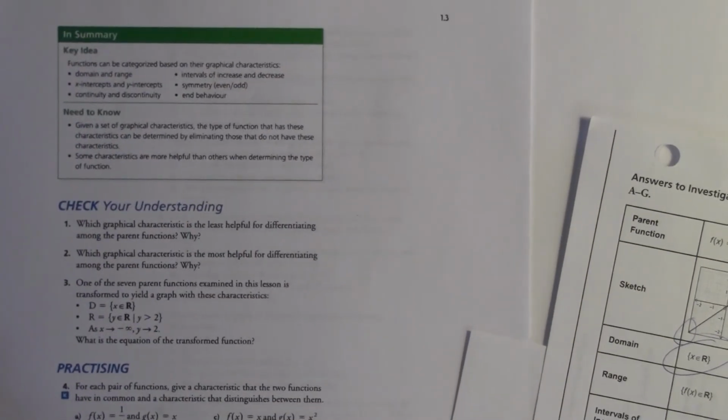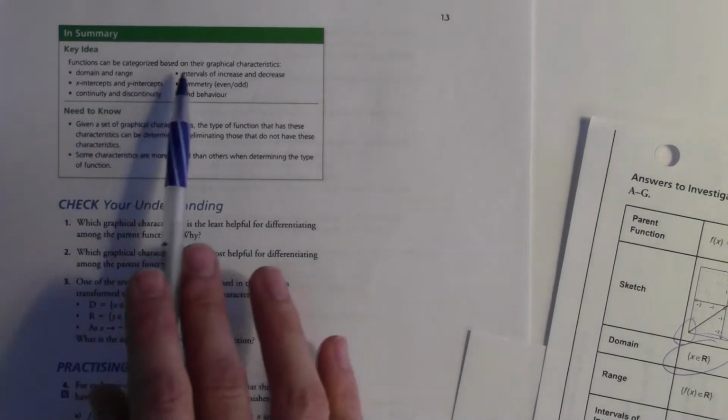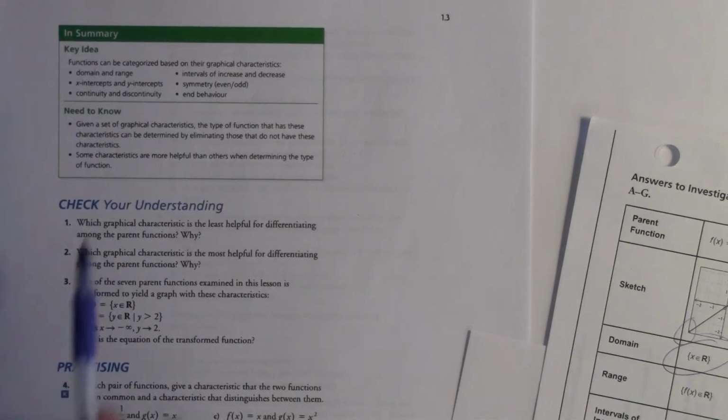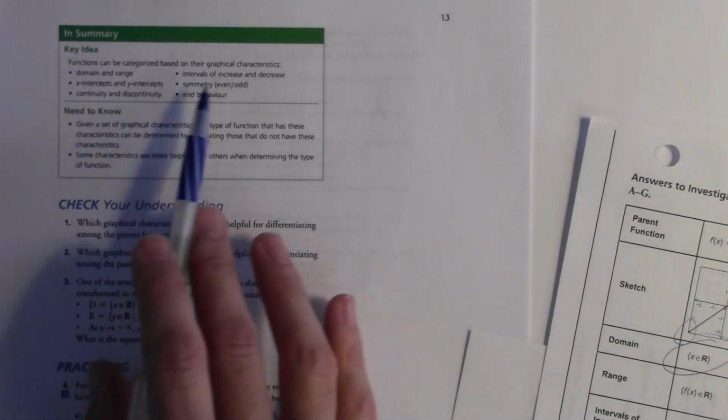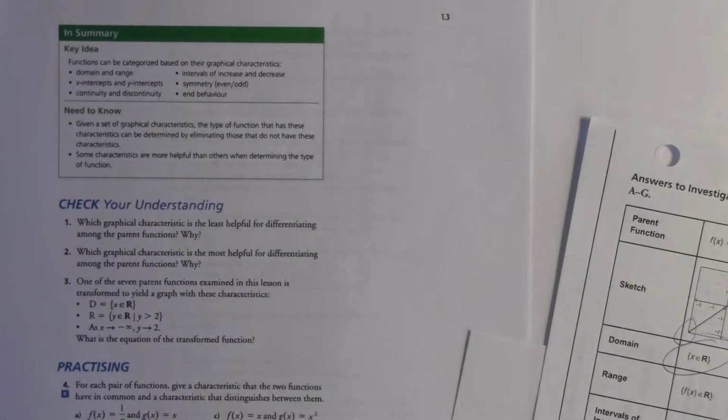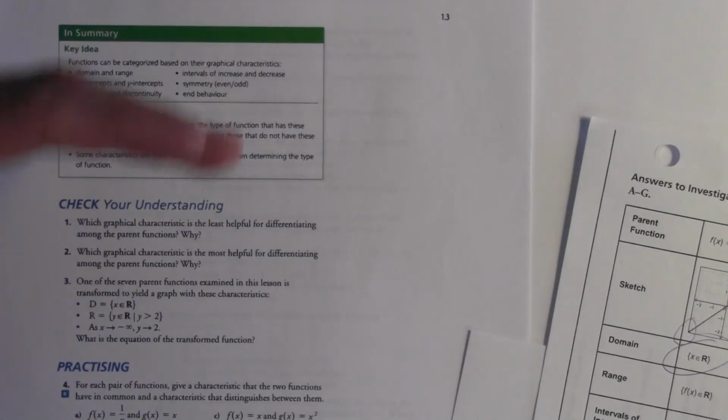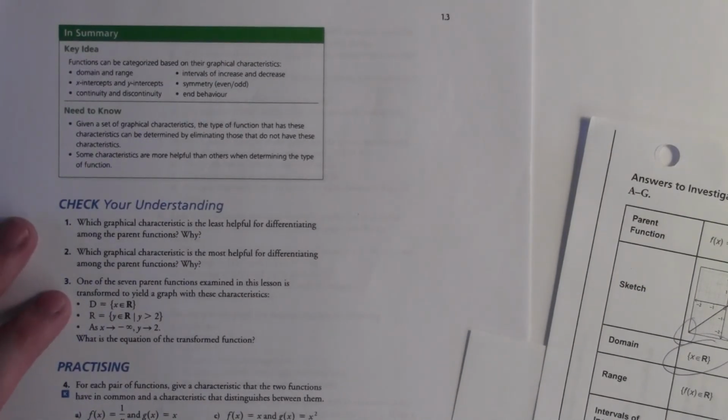So finally, in summary, functions can be categorized based on their graphical characteristics: domain and range, x-intercepts and y-intercepts, continuity and discontinuity, intervals of increase and decrease, symmetry, and end behavior. I hope all of these terms now make sense to you. Any questions about what any of them mean?